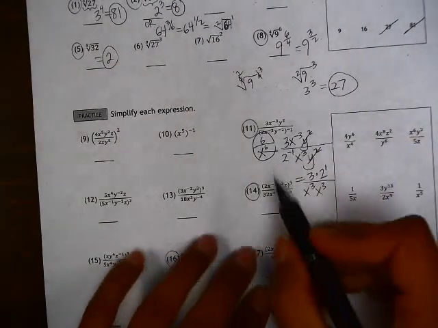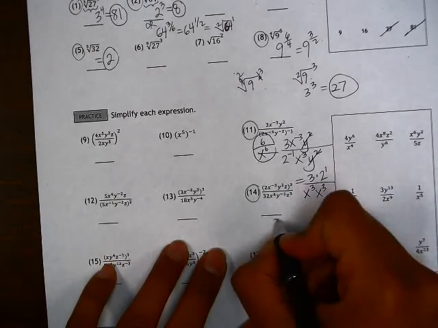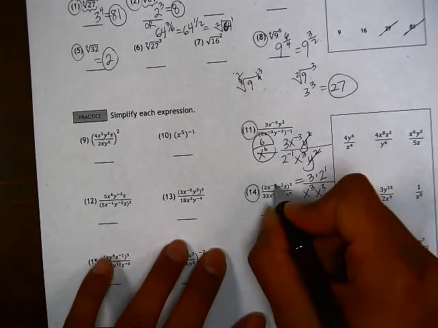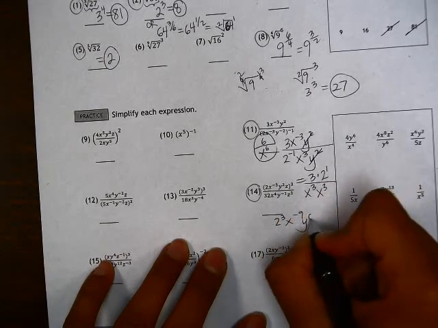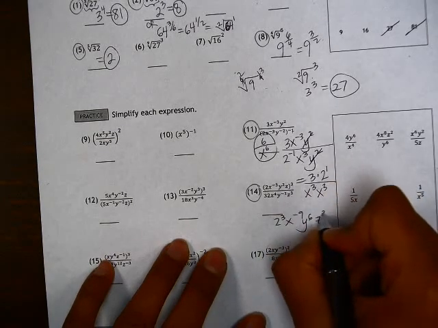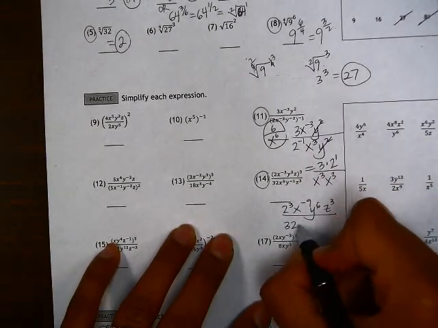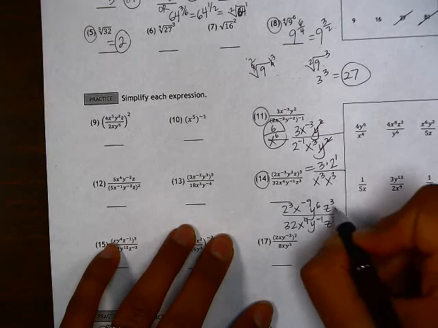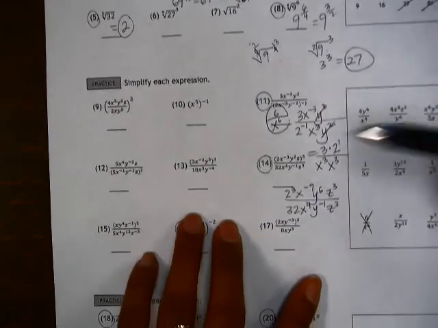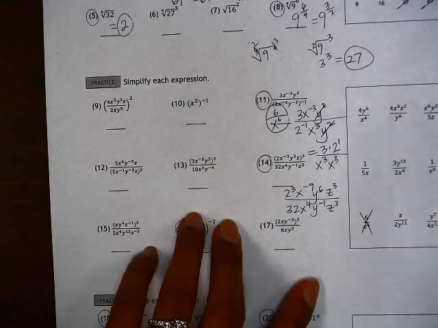Alright, number 14. First thing we need to do is cube everything in the numerator. So 2 to the 3rd, x to the, multiply these together, so negative 9, y to the 2 times 3 is 6, and then z cubed, divided by, the denominator is 32, x to the 4th, y to the negative 1, z cubed. Now that we've cubed everything in the numerator, we can look at the negative exponents to see what needs to be moved.